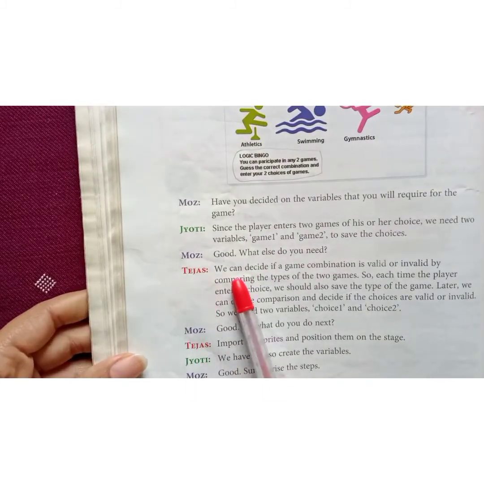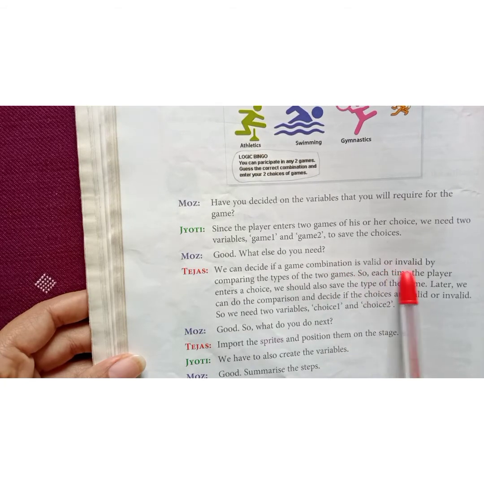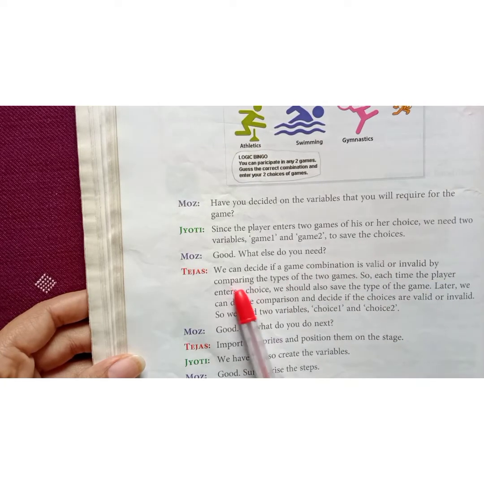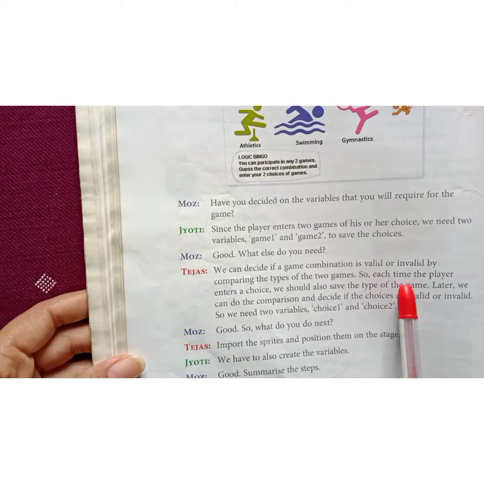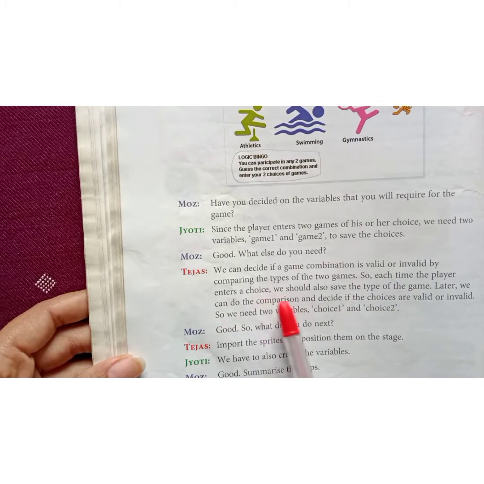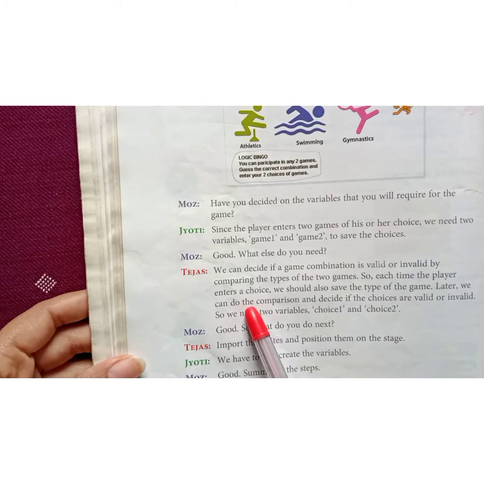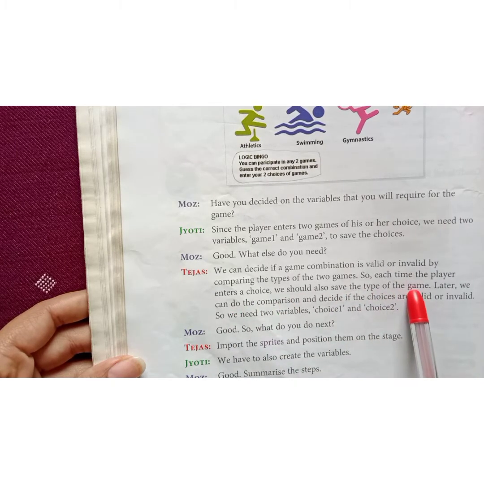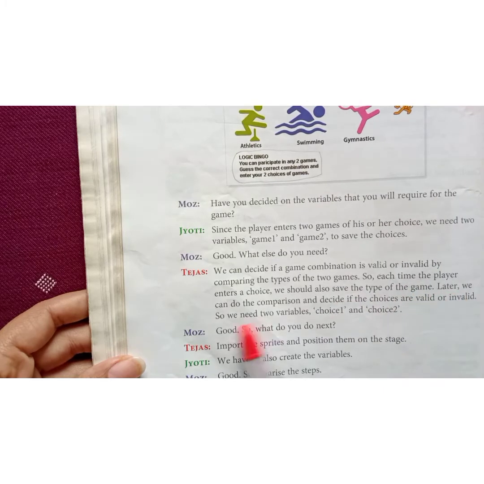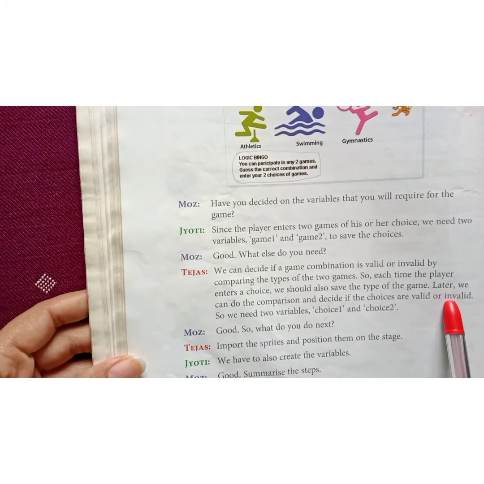So Tejas said, we can decide if a game combination is valid or invalid by comparing the 2 types of games. So each time the player enters a choice, we should also save the type of game, so later we can do the comparisons and decide if the choices are valid or not.